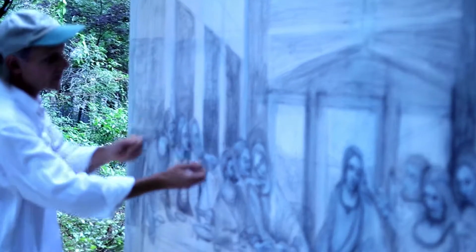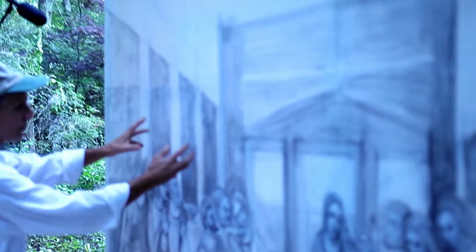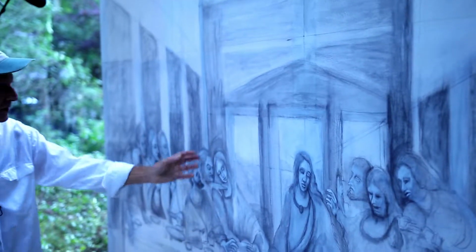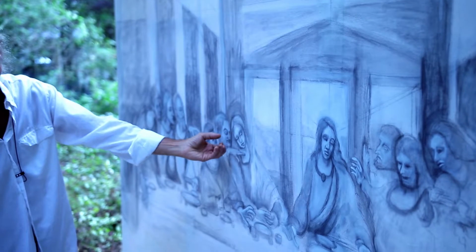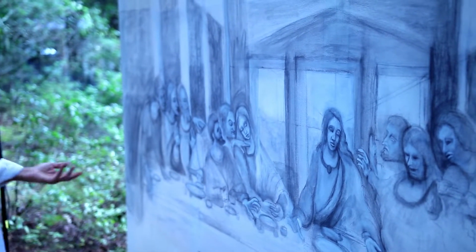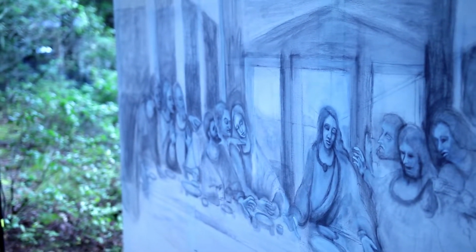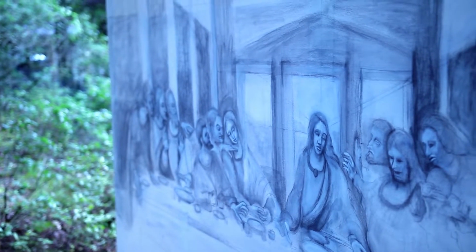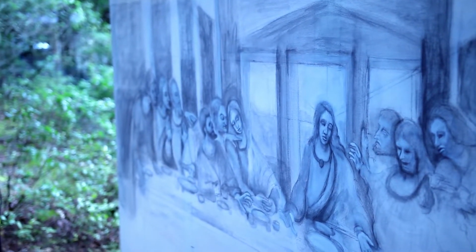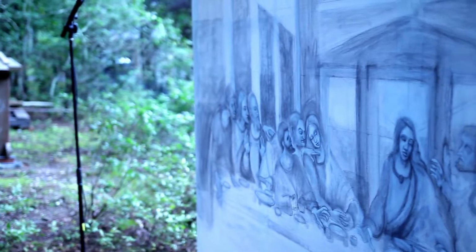Then you can actually work into the piece. With a drawing underneath, it's going to maintain the structure. So it's really quite an exciting experiment, something to try. So that pretty much in a nutshell is all I'm trying to do.